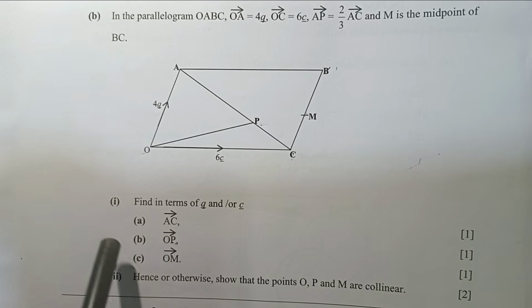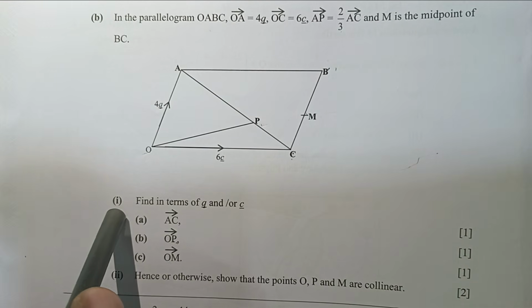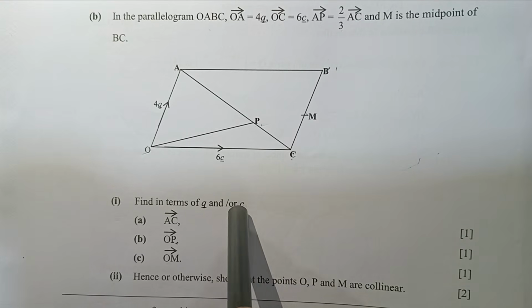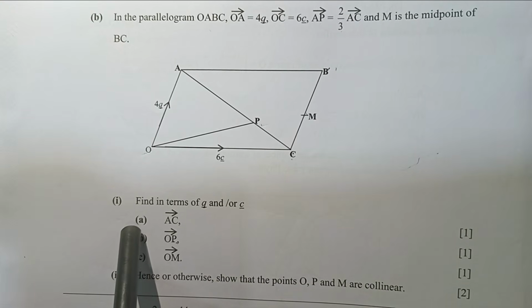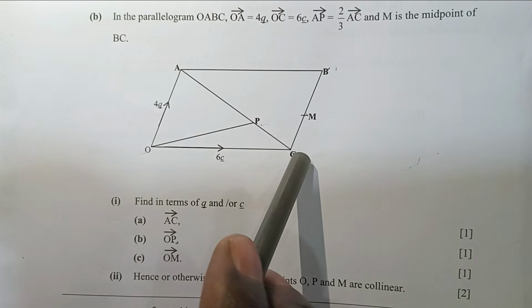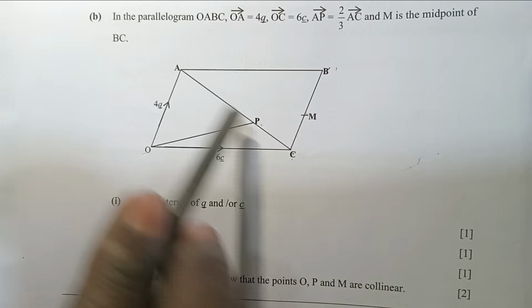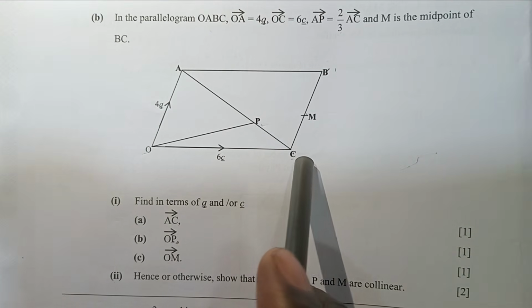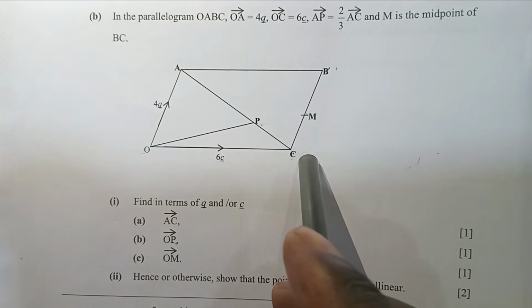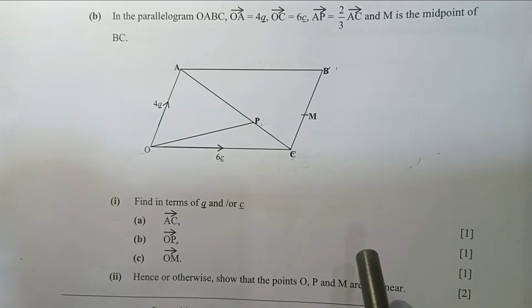Okay. Now, getting back to the other part of the question, it says find, in terms of q and or c, a, the vector AC. So how can we find the vector AC? Starting at A, ending at C, we want to find the alternate route that can be taken, considering that in vectors, we always consider the direction as well as the size of the vector.